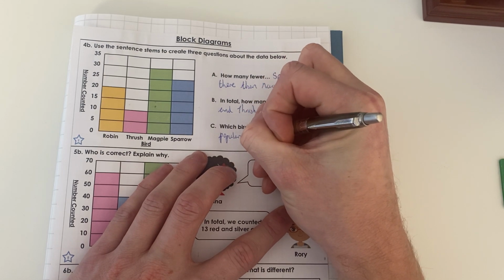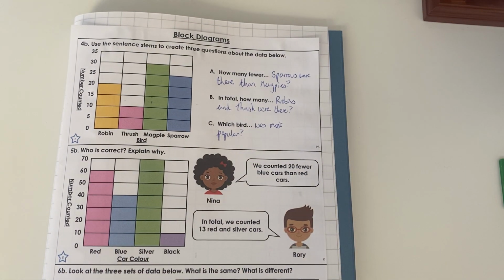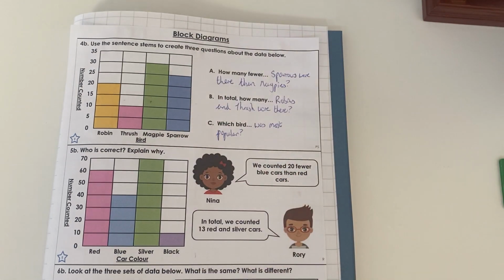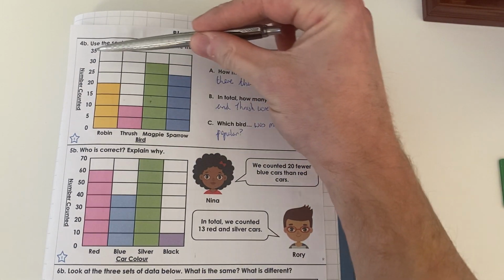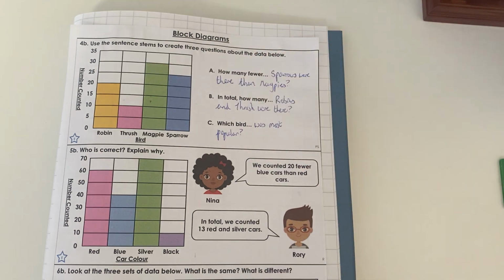So if we were to answer this question, we're looking at which one has got the tallest block. And as we can see, magpie is taller than the other 3, so magpie would be our answer.